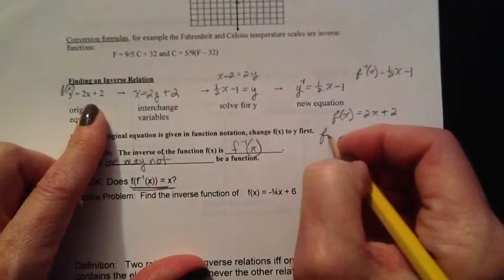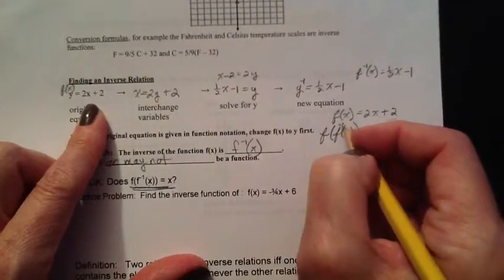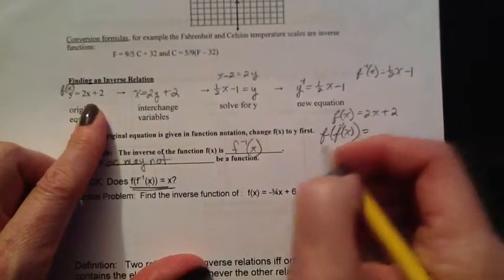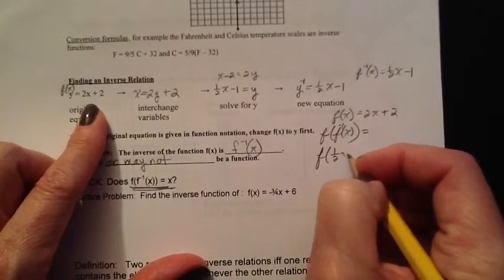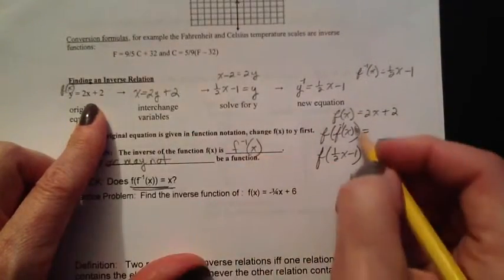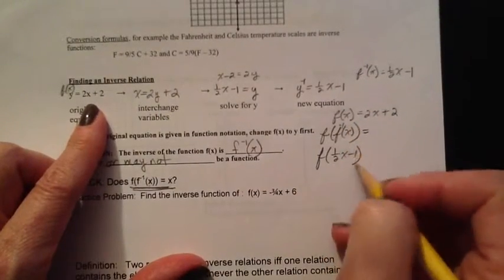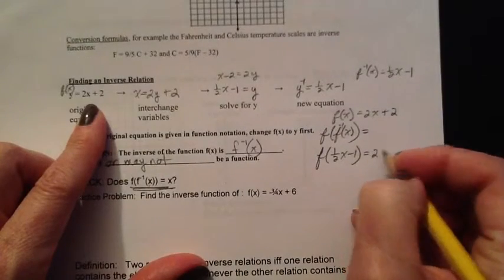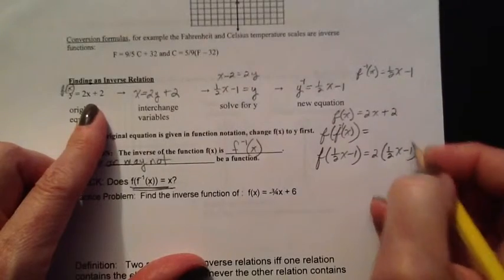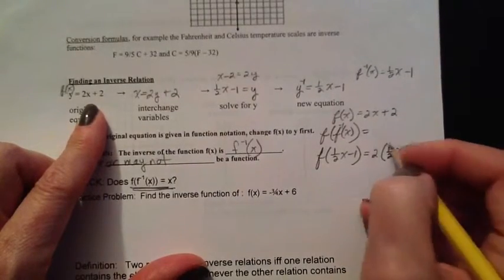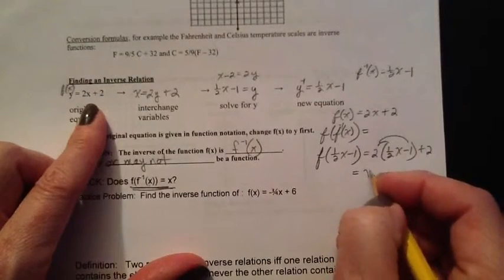I'm going to take the composite of that function with the inverse. That's f of 1/2 x minus 1. So everywhere I see an x in f of x, I will replace it with this function, and I'll get 2 times 1/2 x minus 1. I have to bring down this plus 2. Distribute. 2 times 1/2 is just 1.